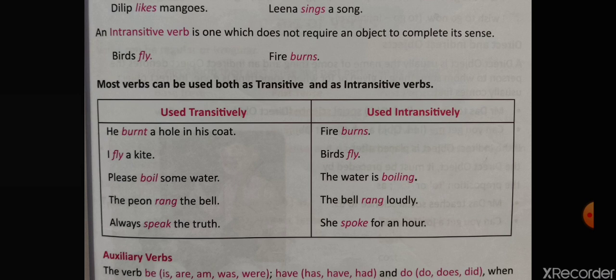Verbs are very common. They can be used as transitive verbs also, and as intransitive verbs also, because a verb is transitive or intransitive not because of the verb, it is because of the presence of an object. If there is an object in the sentence, the verb is transitive. If there is no object in the sentence, the verb is not transitive. So basically it depends upon the object, not on the verb. So verbs can be used transitively or intransitively.